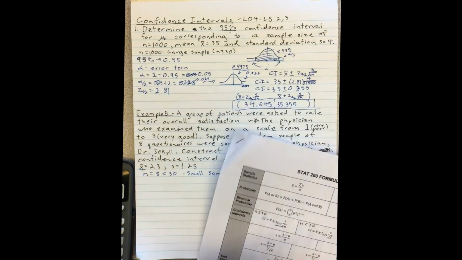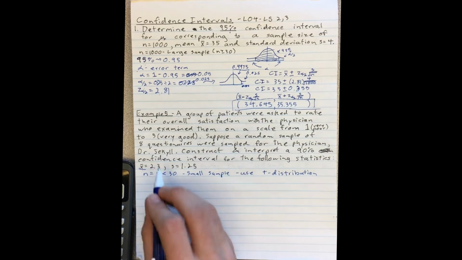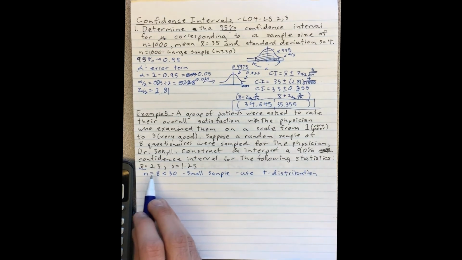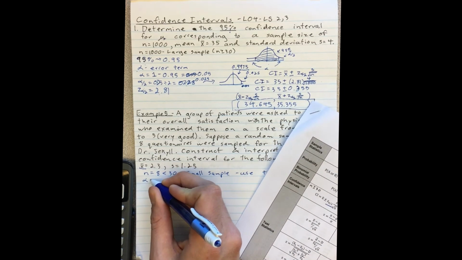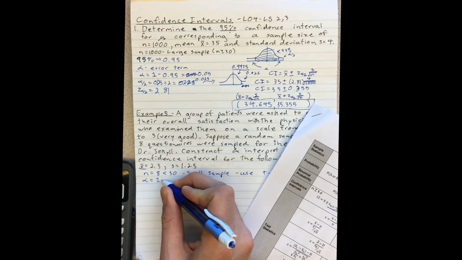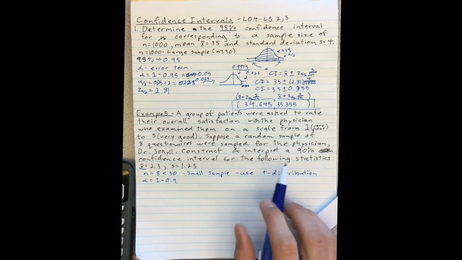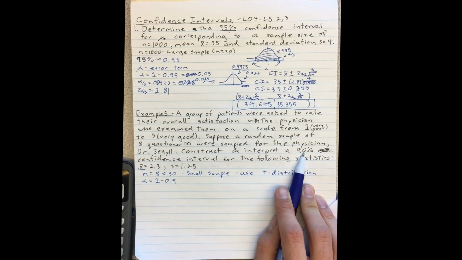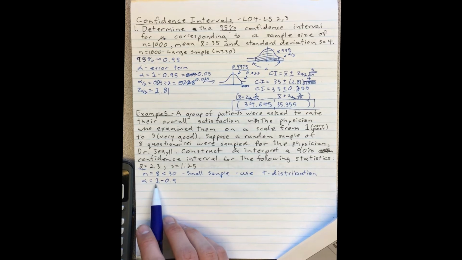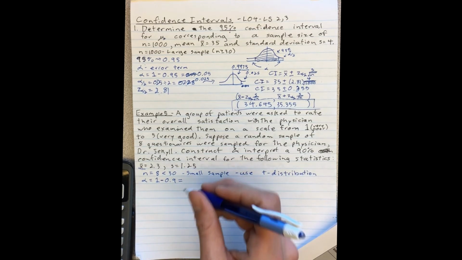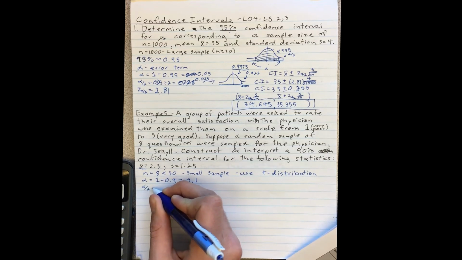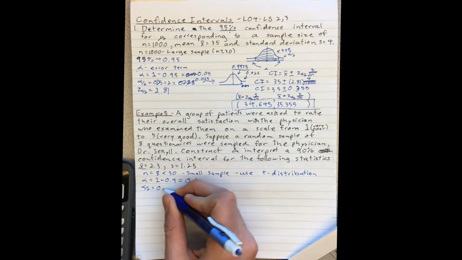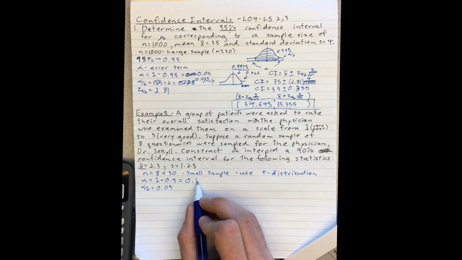We just have to have all the other values available to us, right? We know what S is, we know what N is, we know what X bar is. We just need to find that T alpha over 2. So alpha here is equal to 1 minus 0.9, because our confidence is supposed to be 90%. So our error should be 1 minus that, so 0.1. That means alpha over 2 is equal to 0.05, because if I take 0.1 and divide by 2, I get 0.05.